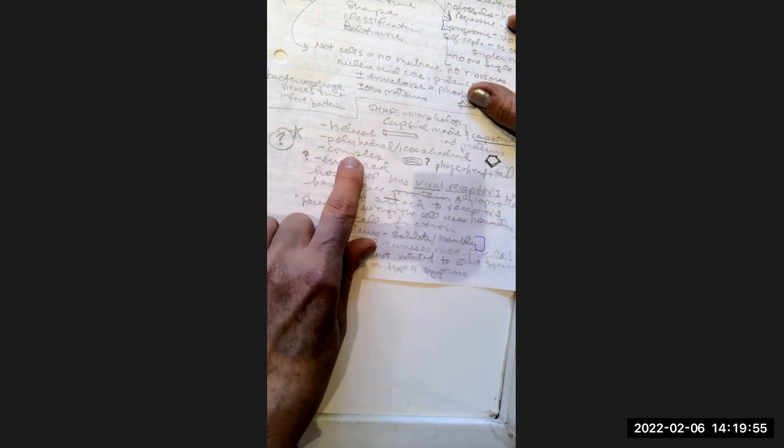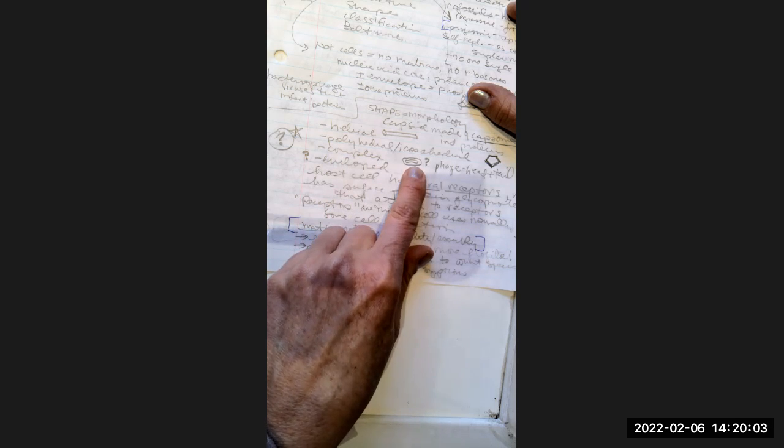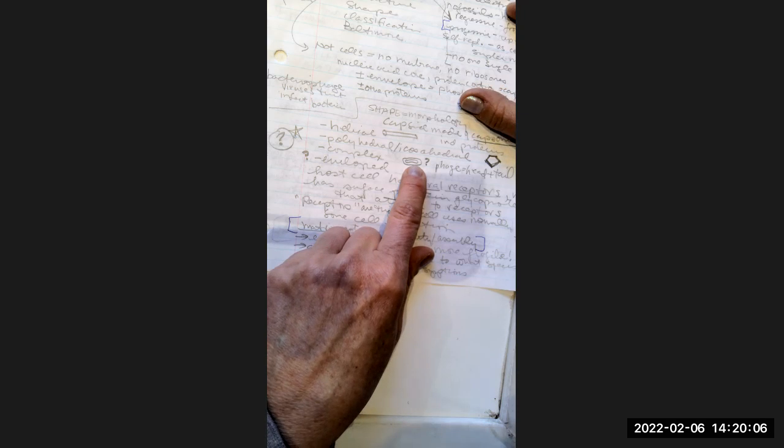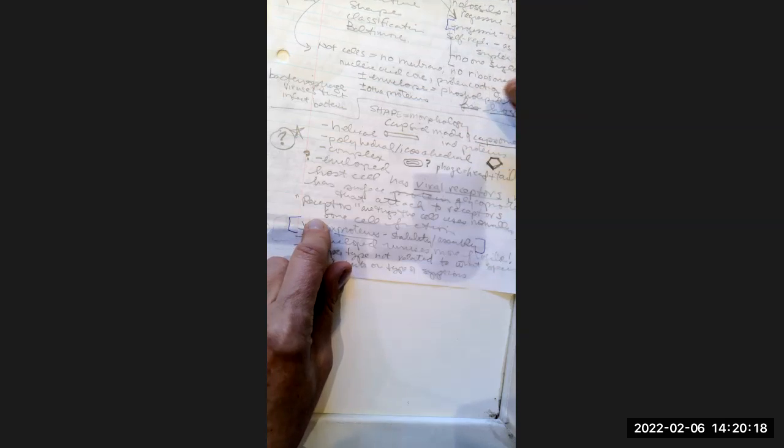Notice that I've got a list of different things. At this point in reading the textbook, I didn't really understand what enveloped meant. So I made sure to put a question mark by it. And then as I was going back through the notes, I realized I didn't understand very well what a complex virus was. It seemed to be that there was different examples. They didn't really seem similar to me. Why they were called complex. So I put some stars and question marks here on my notes about things that I didn't feel like I understood very well.